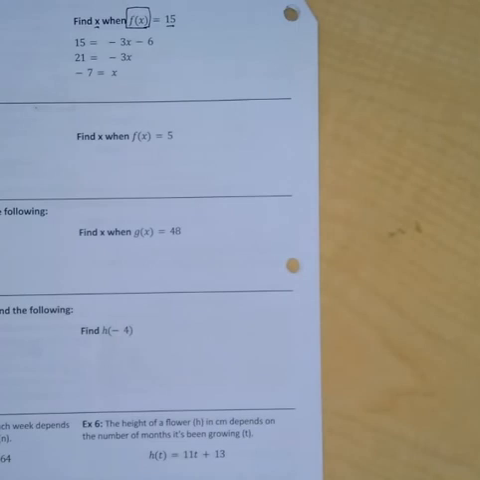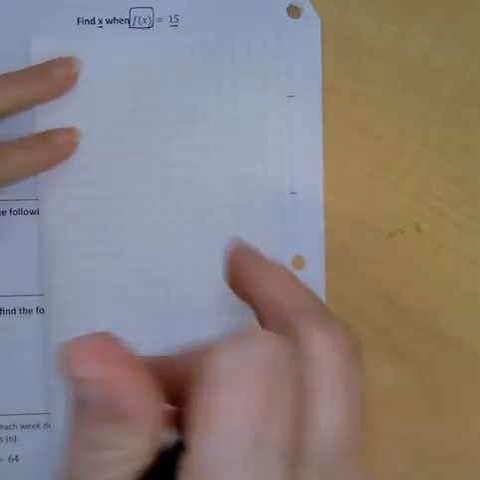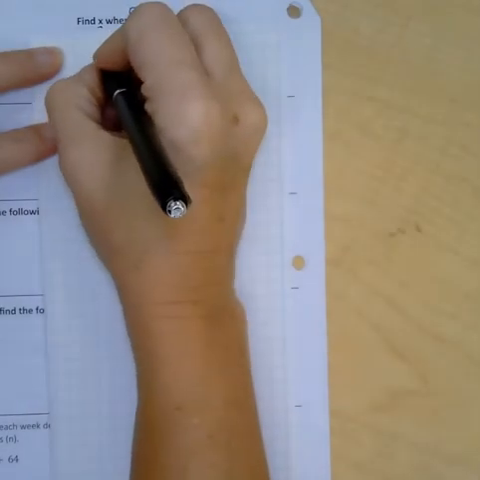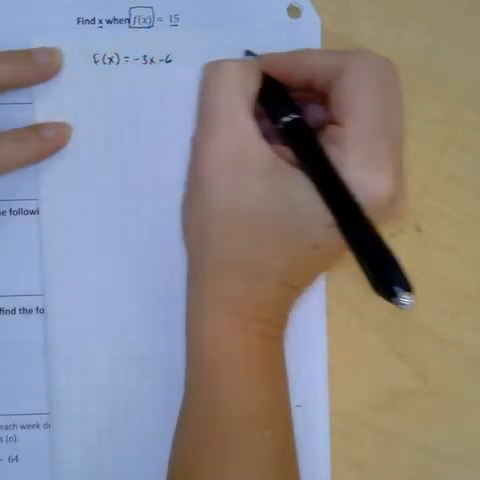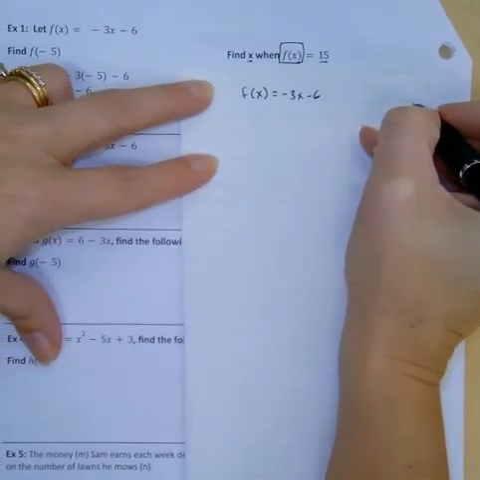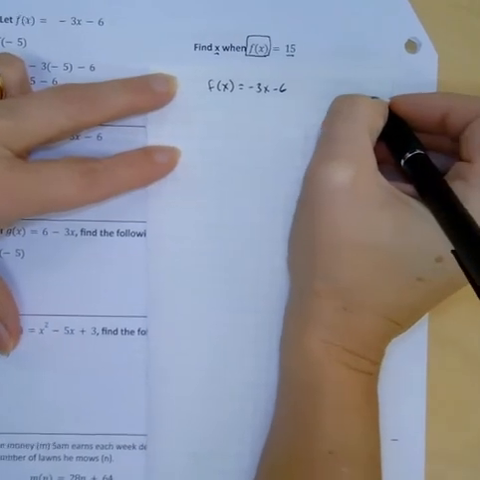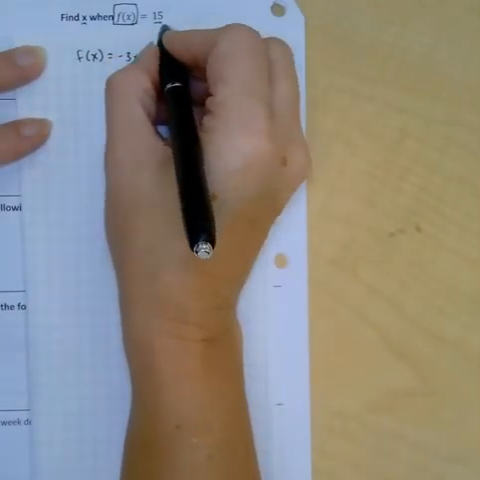Okay, and so on my paper, if I were to do this one step at a time, I know that the f of x equals negative 3x minus 6. I'm finding that from the top of my page, my original equation. Okay, same f of x. And they told me that the f of x equals 15.